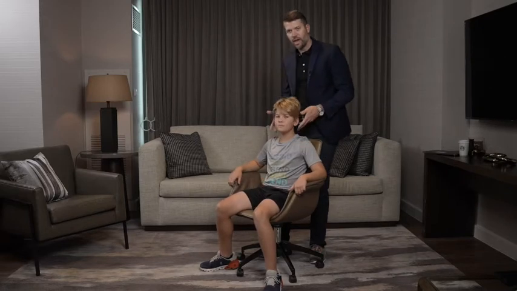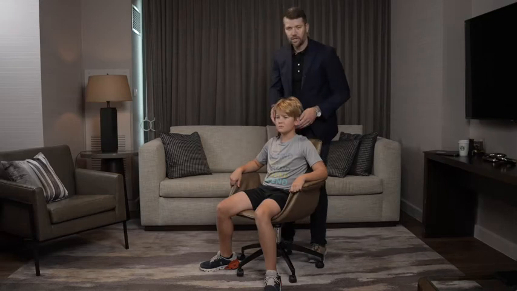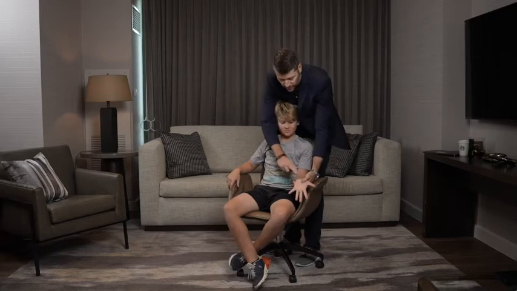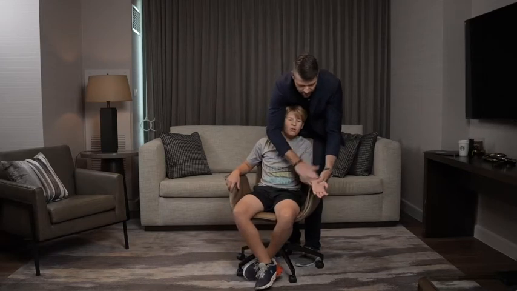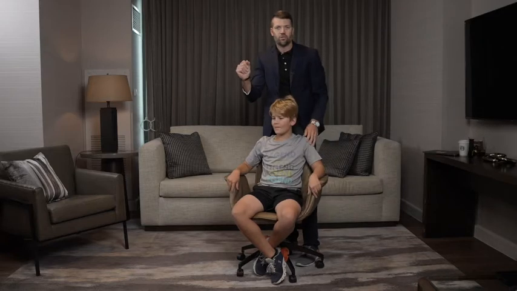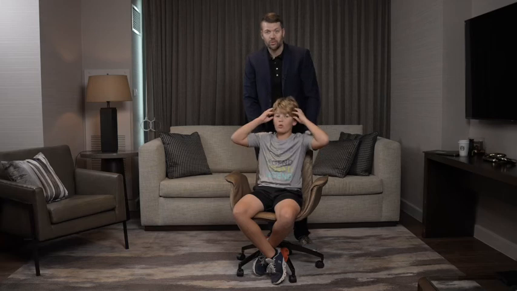What we're doing is we're afferentating the brain through all those sensory receptors in the spine, and it'll negate that effect. You can also take the wrist right here, pericardium 6, and slap the inside of the wrist like that. Oftentimes it'll shut off that motion sickness feeling. As you can tell, I have been puked on a few times.